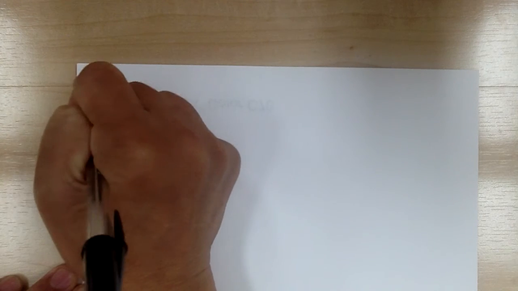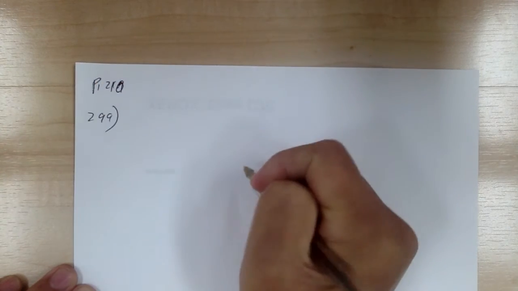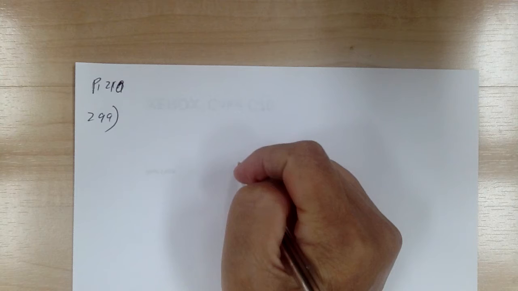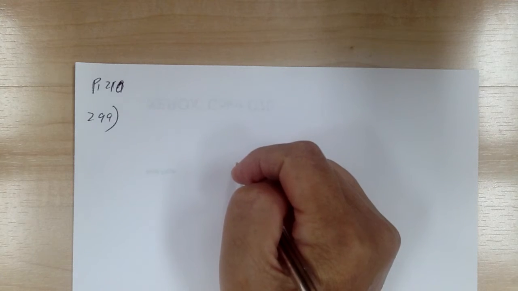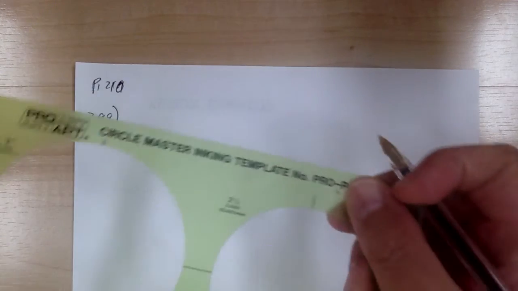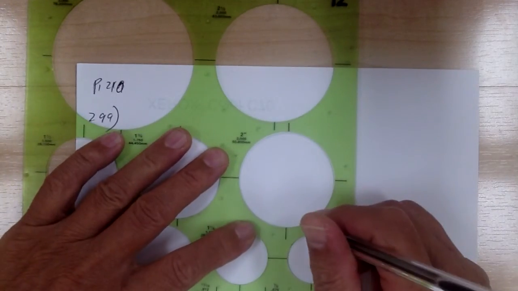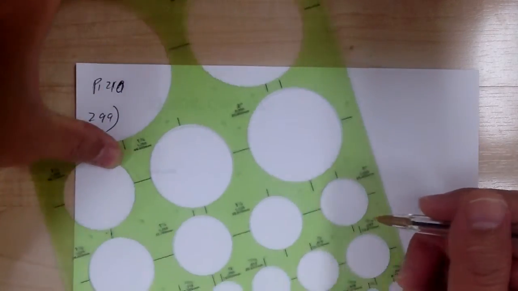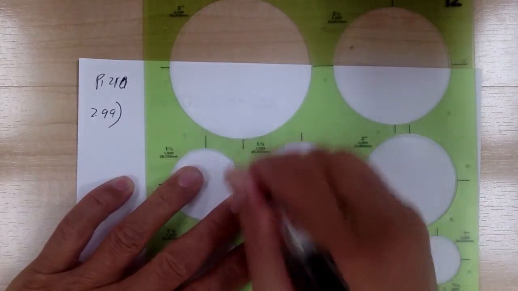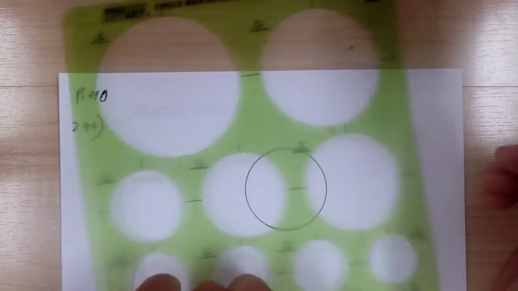Okay, let's go to 299. Okay, so this figure is giving, you got a circle.